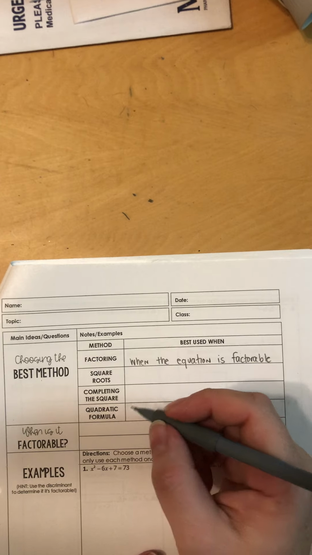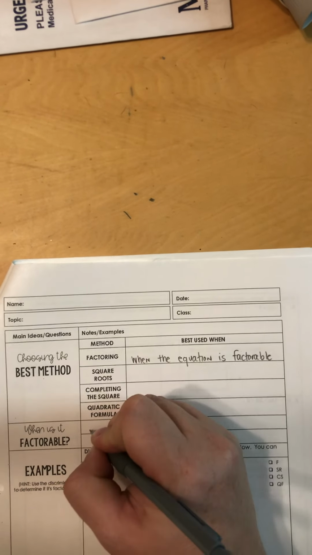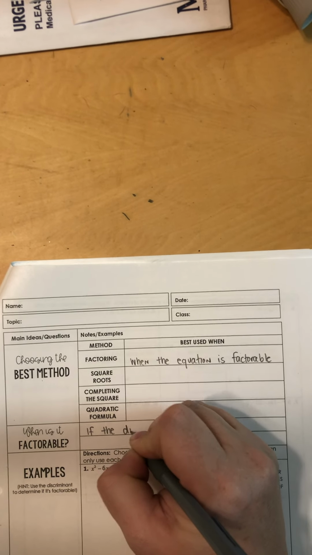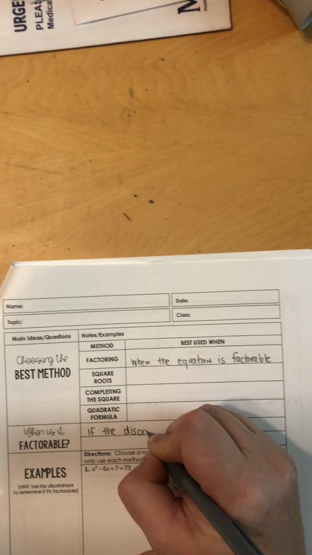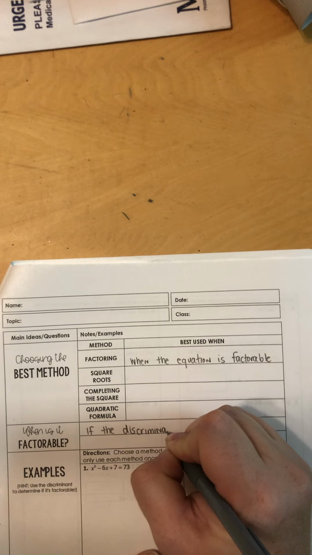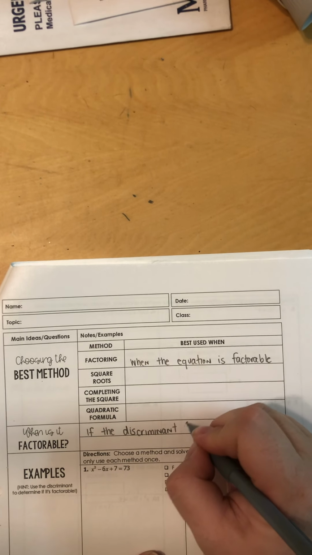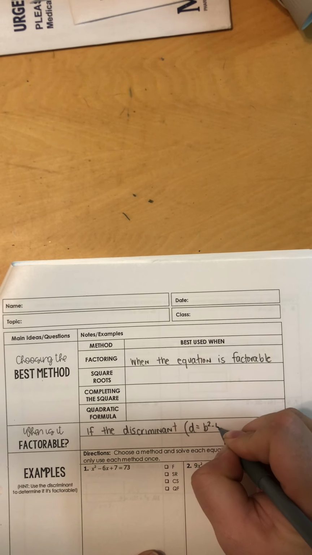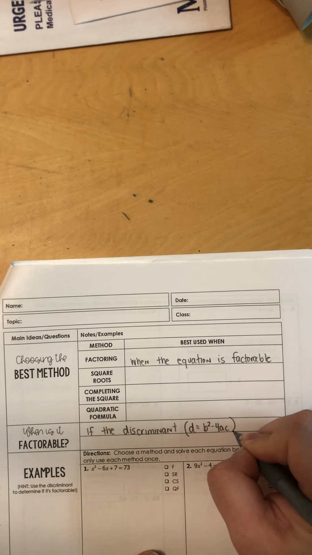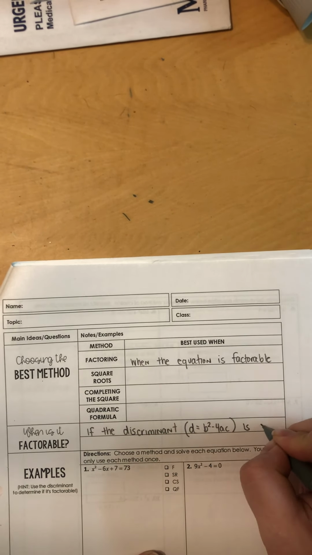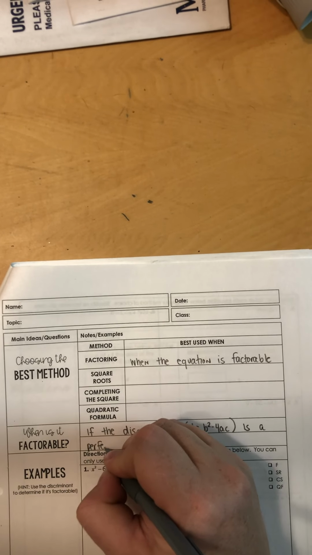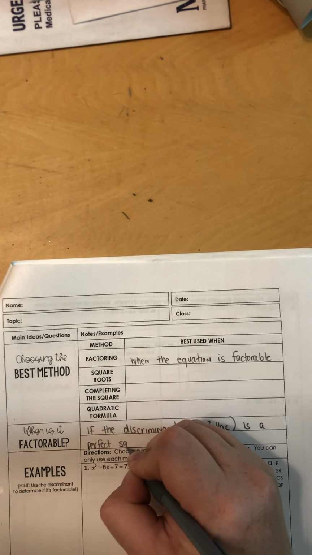It's factorable if the discriminant, D equals b squared minus 4ac, is a perfect square.